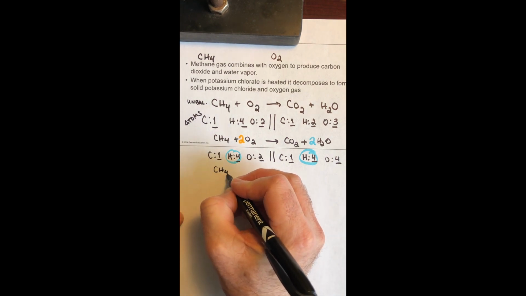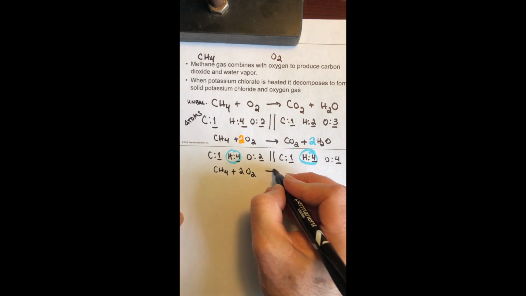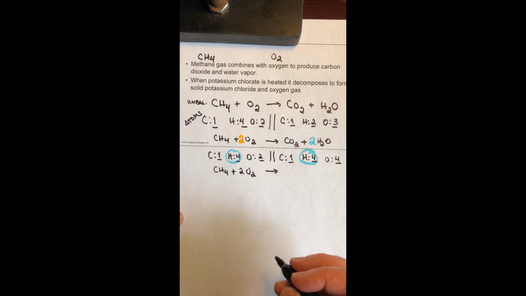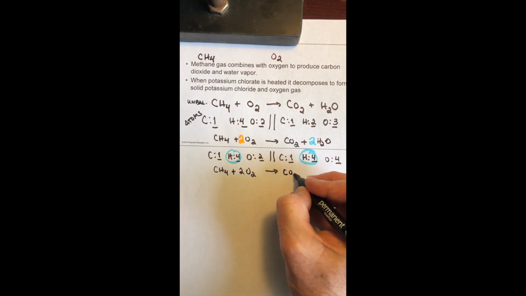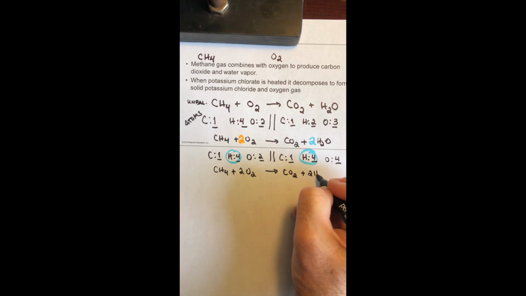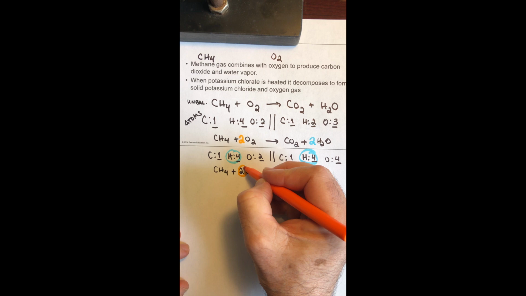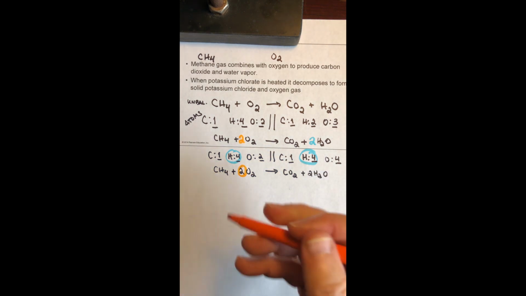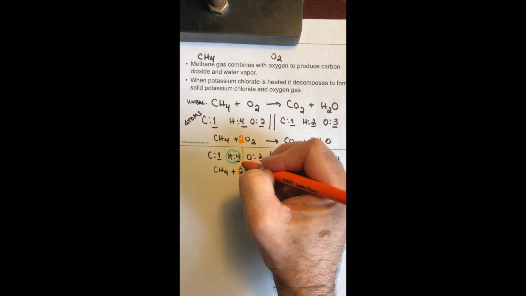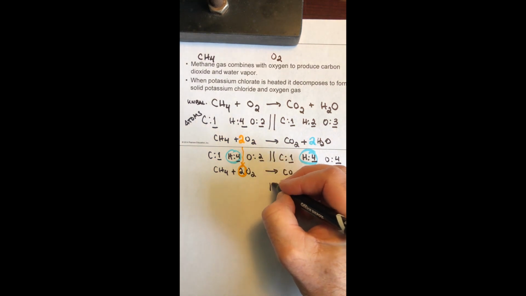Let's rewrite the equation. CH4 plus 2O2, right? And we have CO2 plus 2H2O. Notice that what I did was I changed this coefficient over here. Let's do another recount of atoms.